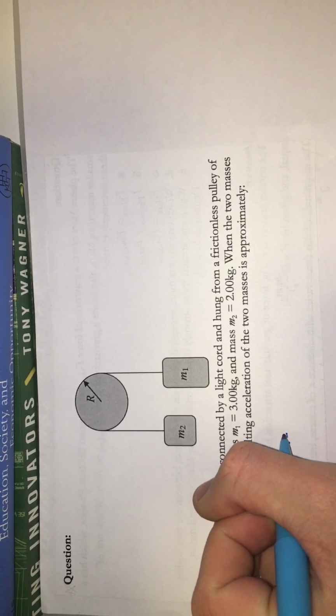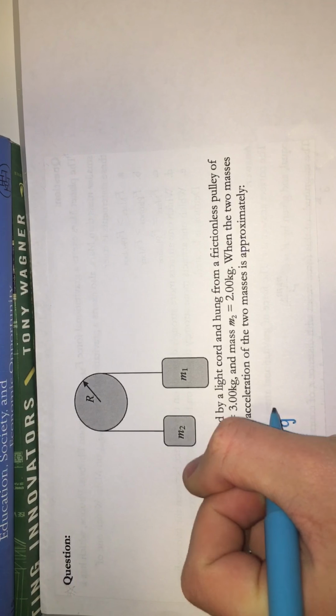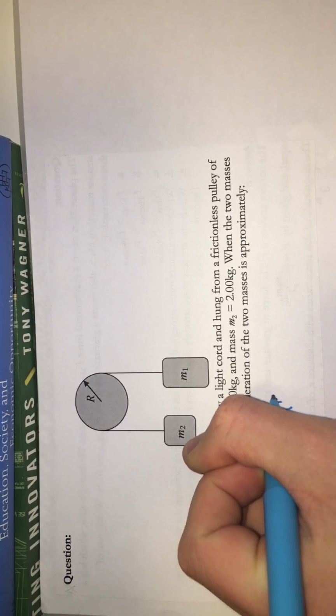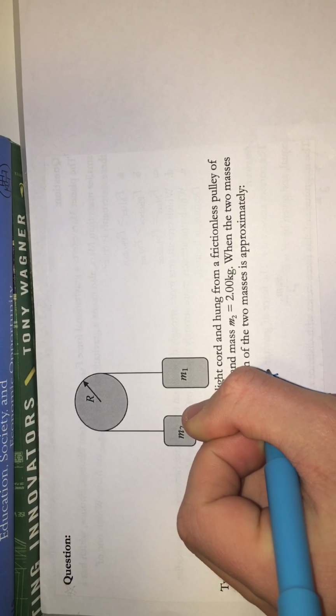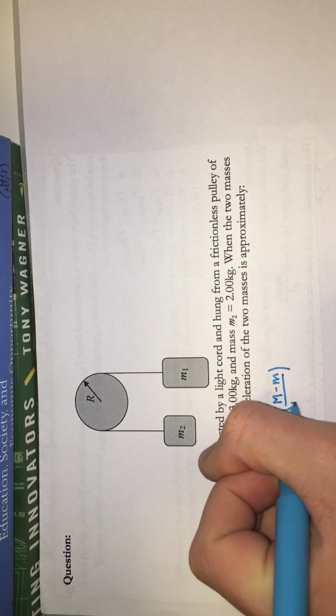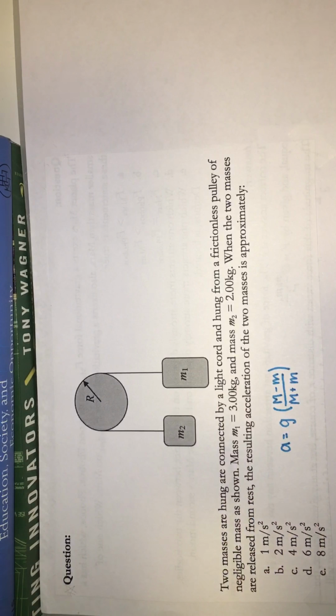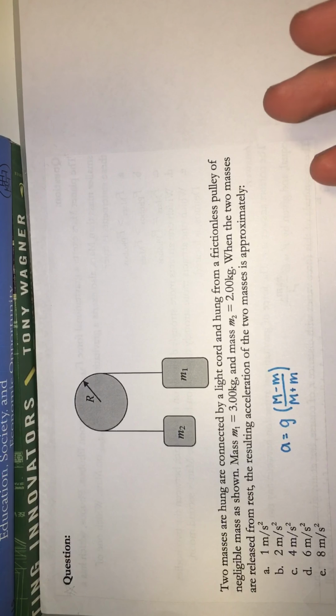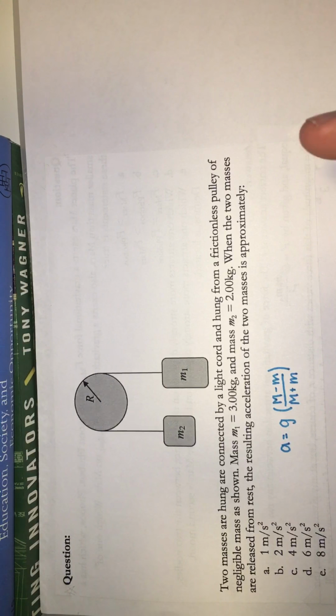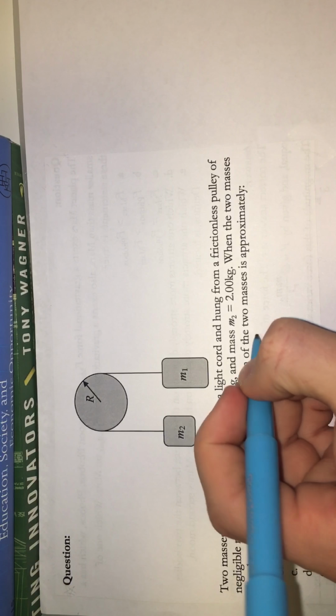The acceleration is just going to be gravity multiplied by big M minus little m all over big M plus little m. So we don't even have to derive anything here. We know the formula.